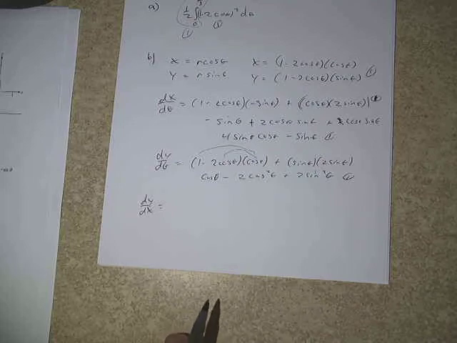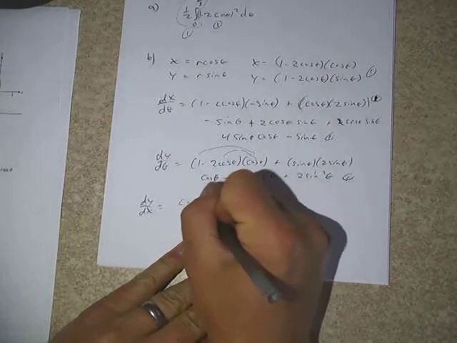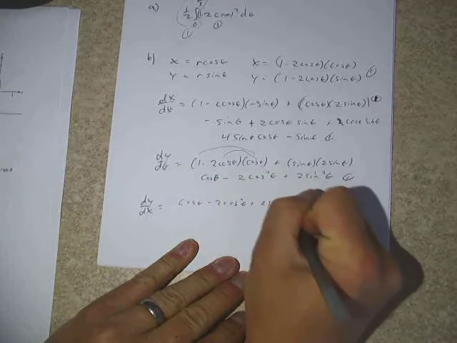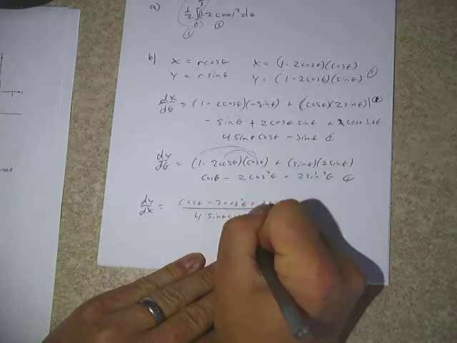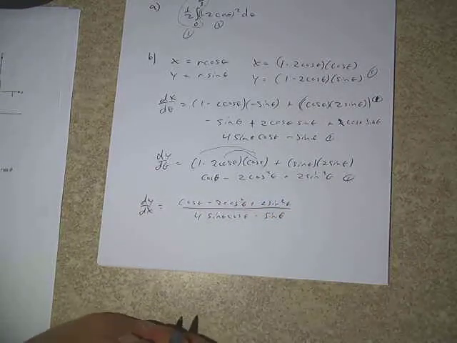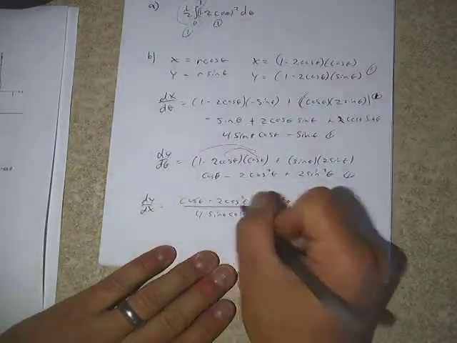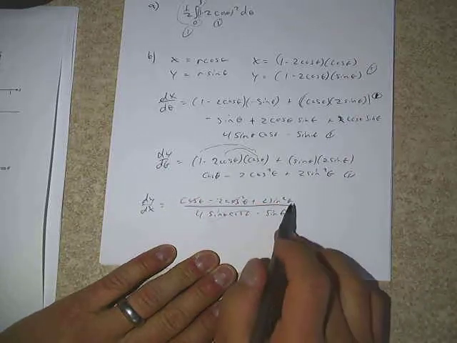So what do we know about dy/dx? What would it be equal to in terms of what we've already found? It would be dy/d theta over dx/d theta. So that means we'd have cosine theta minus 2 cosine squared theta plus 2 sine squared theta on top. On the bottom, sine theta cosine theta minus sine theta. And we want the derivative at pi over 2, it says.